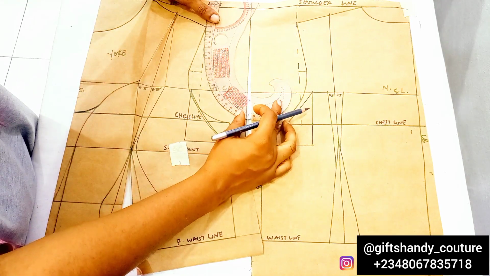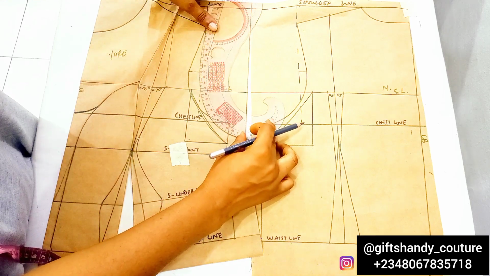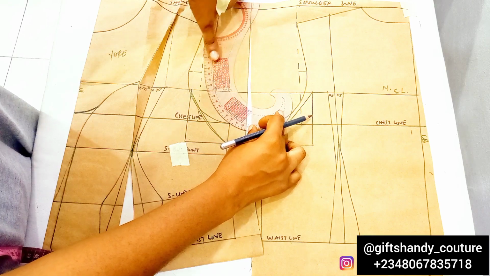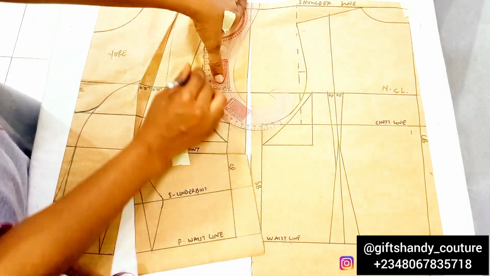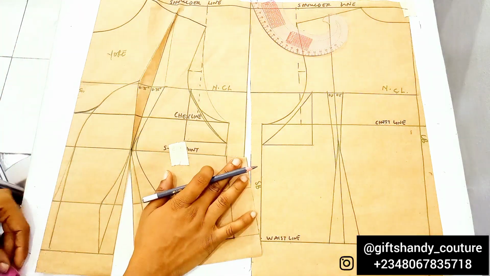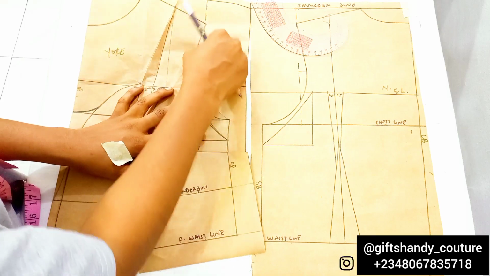So if you're adding a yoke, make sure you add back whatever you took out from that part, which is about 1.5 inches. Add it back to your armhole area like so. Sometimes you may not need it, but it is better to add it back so you don't end up with fabric shortage. So guys, at this point we are basically done with these patterns.